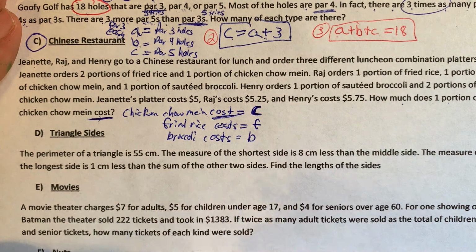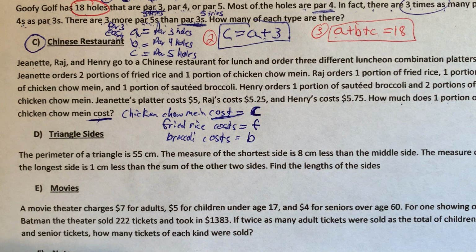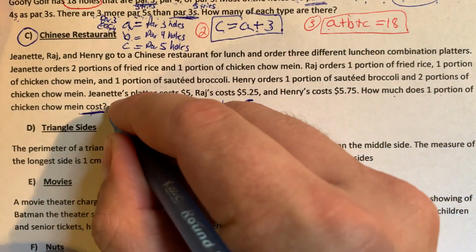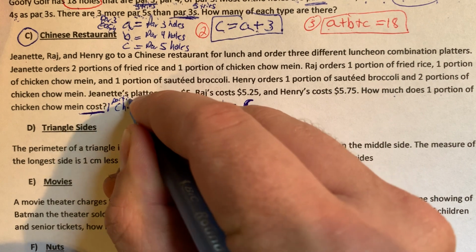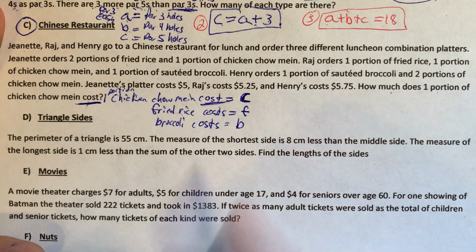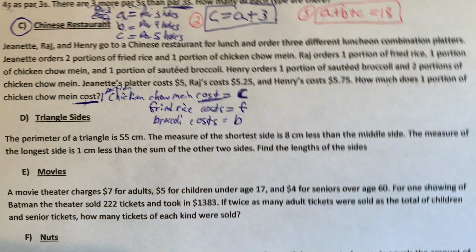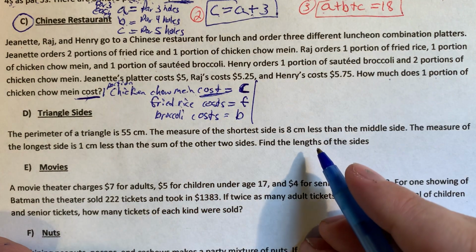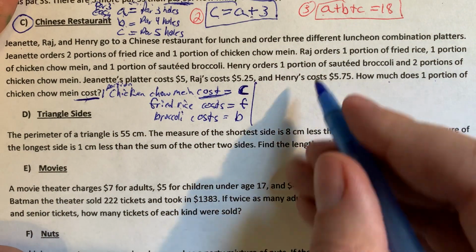We know how many each of them ordered. That's not a variable. What we don't know is how much an individual portion costs. This is the cost for 1 portion. So 1 portion by itself of chicken chow mein costs some amount. How much does each fried rice cost? Like if you went to the restaurant, what does it say on the menu that they cost? And so we need 3 equations. And we have 3 different situations here.